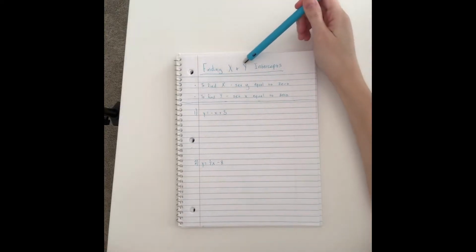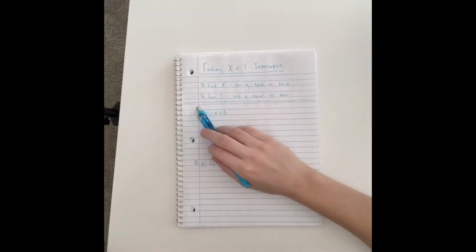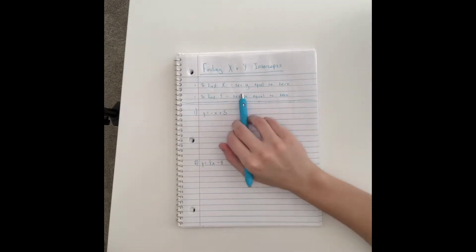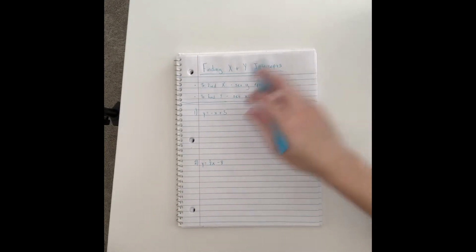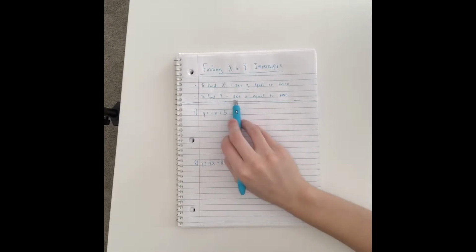Hey guys, in this video we're going to be looking at how to find x and y intercepts. To find your x-intercept, you set y equal to 0, and vice versa for the y. To find y, you set x equal to 0.